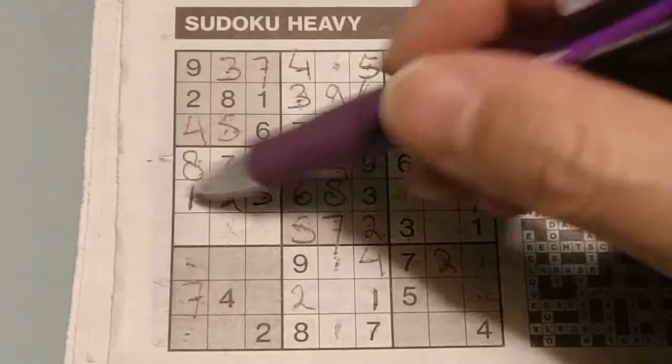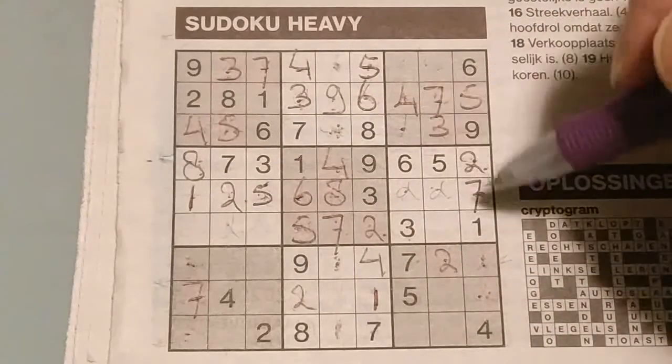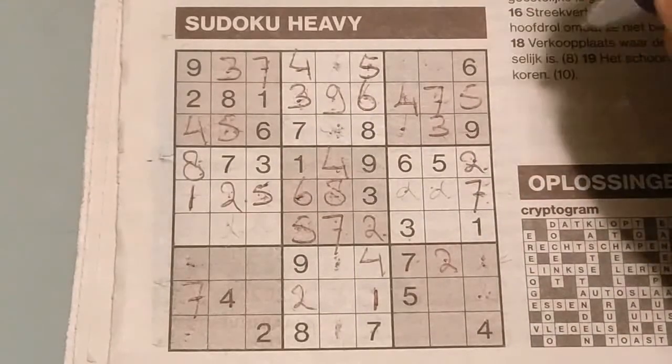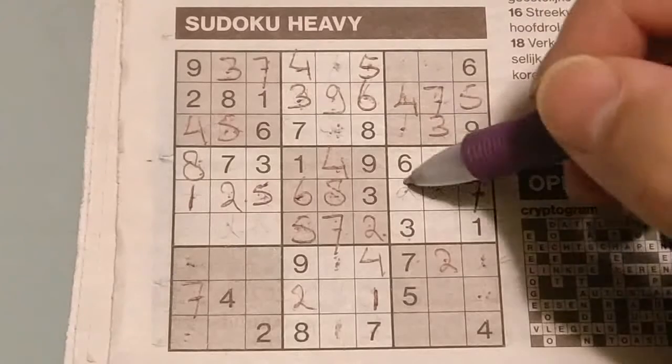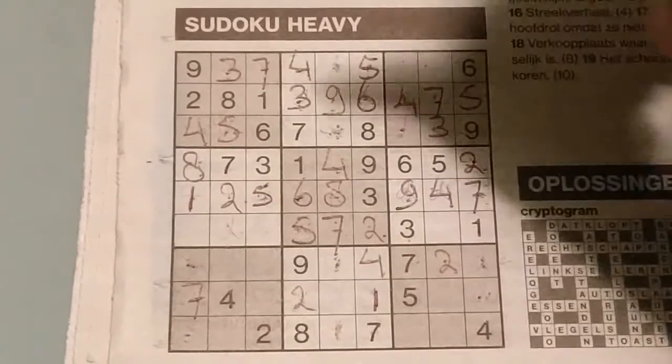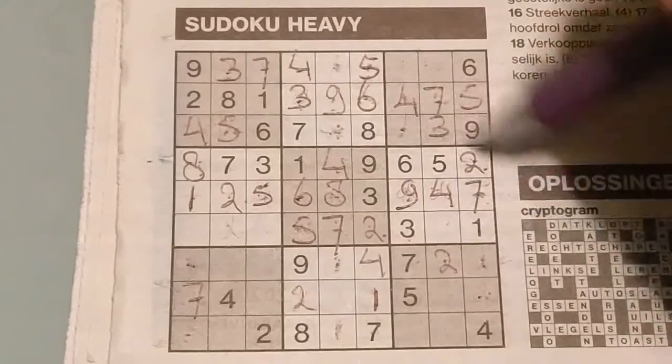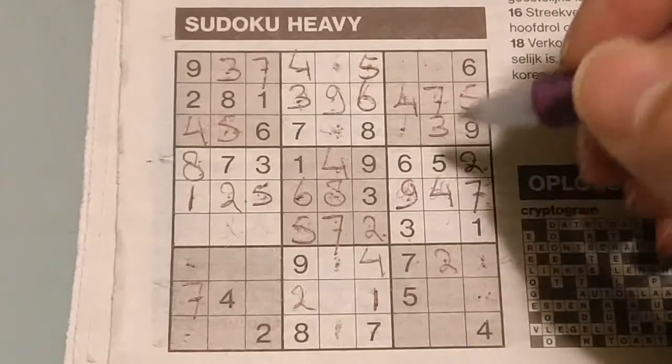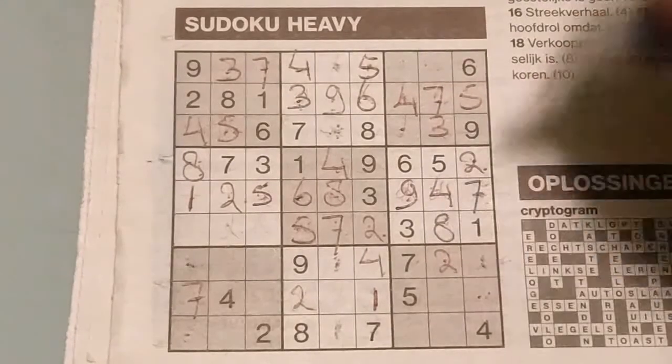2 missing numbers in the middle row for the numbers 4 and 9. We have a 4 there, so no 4 here. 4 should be there, and the 9 goes there. 1 missing number in this big square for the number 8.